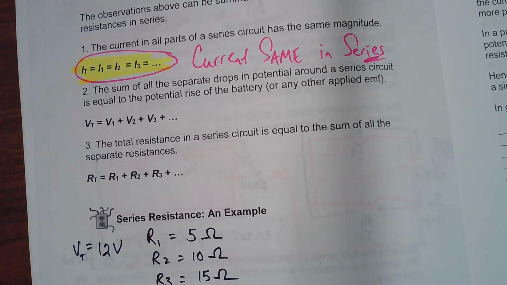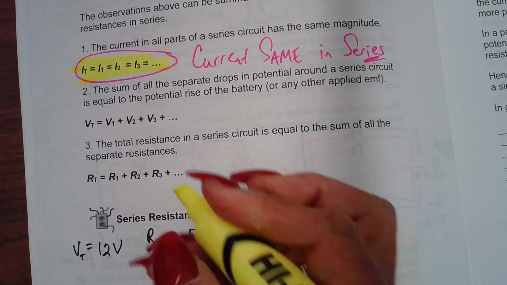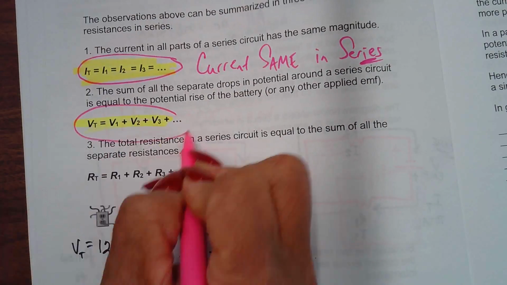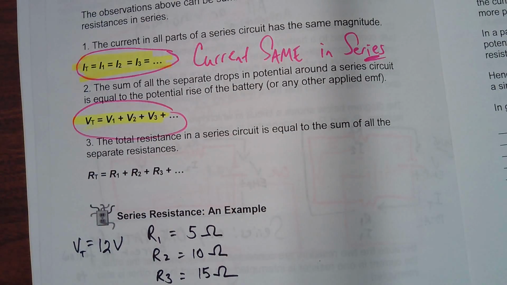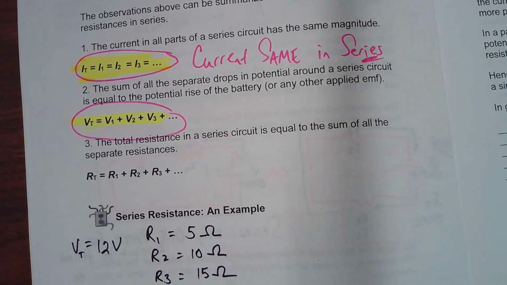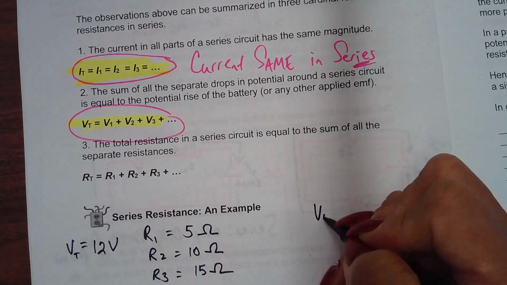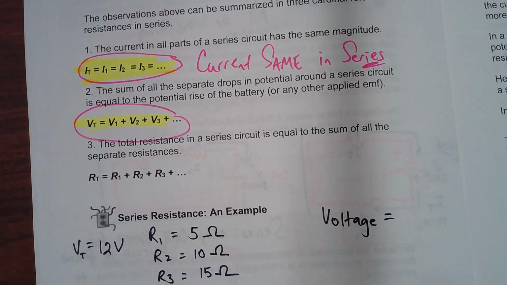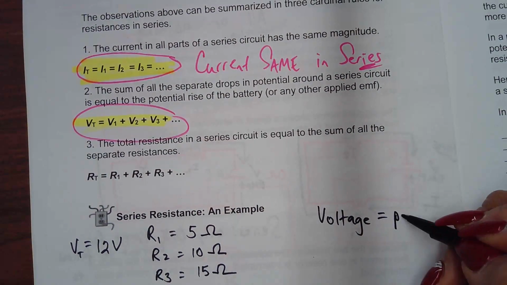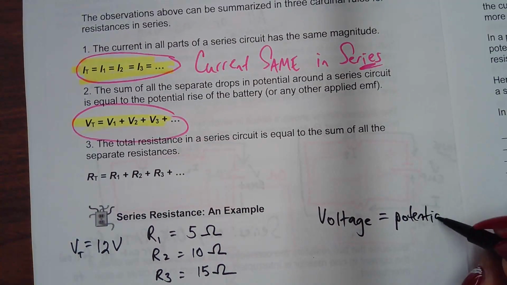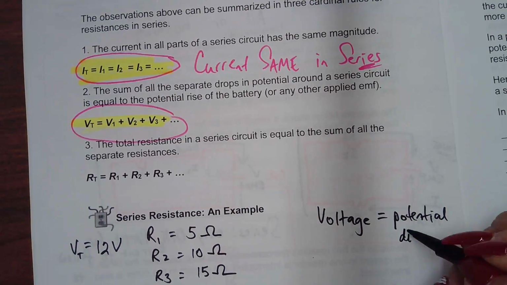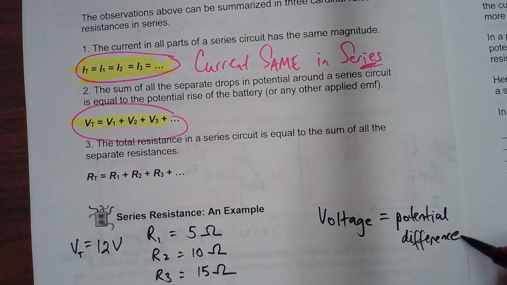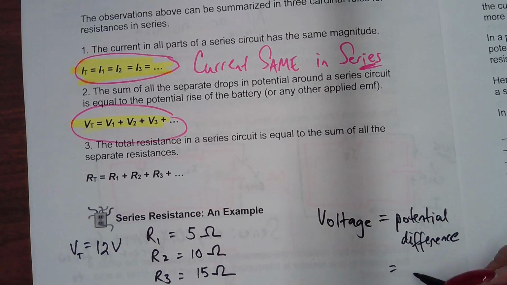What about the battery? The voltage. What exactly is a voltage? Just to review, voltage is potential difference. That means you have to have a difference here. It can't be the same, right?